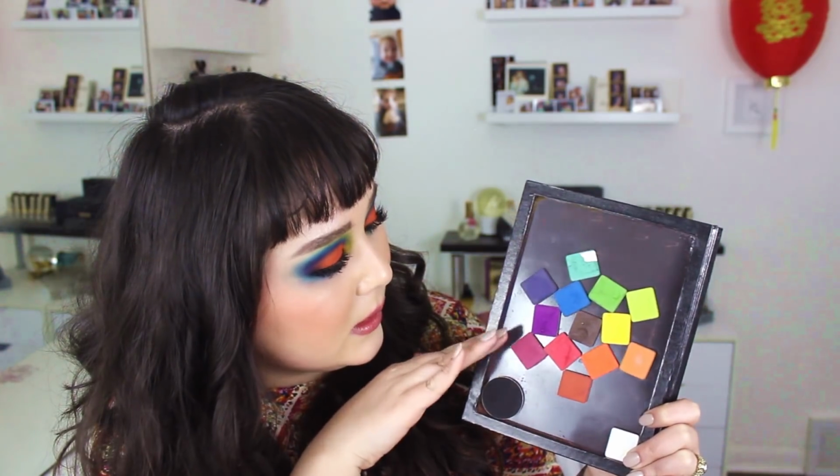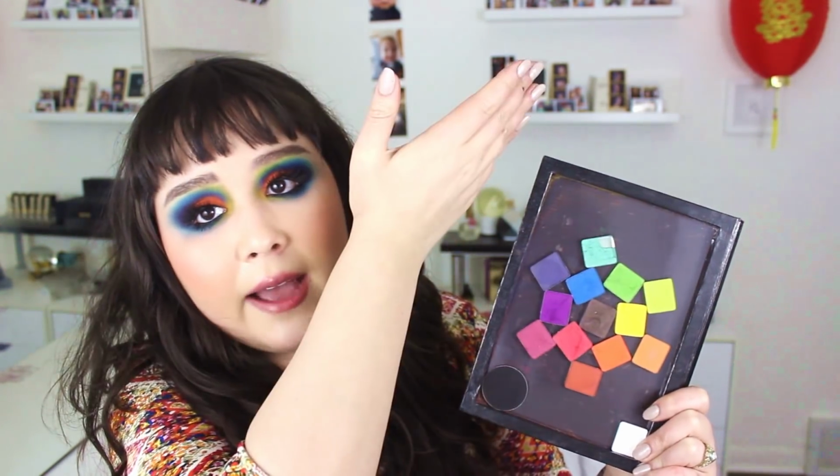Now something that you'll hear all over the makeup world of YouTube is cool tones versus warm tones, and which family you like better on your skin tone. Well, if you're wondering, the color wheel is split down the middle. Cool tones consist of this half, and warm tones consist of that half.